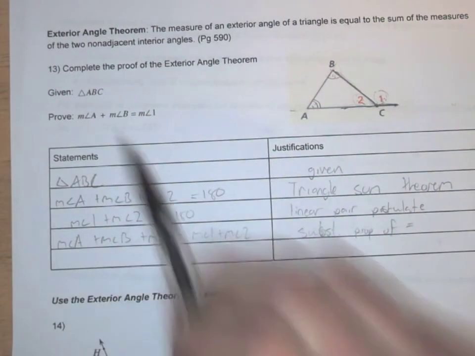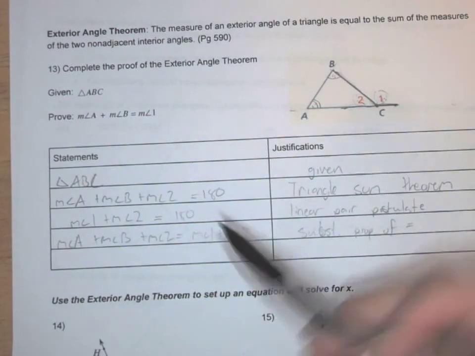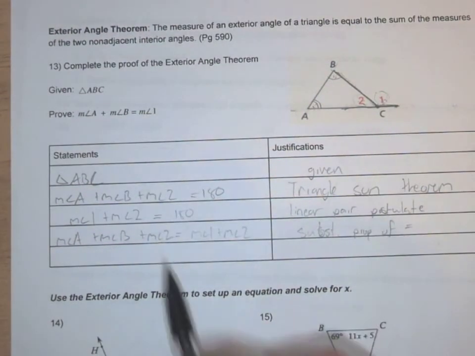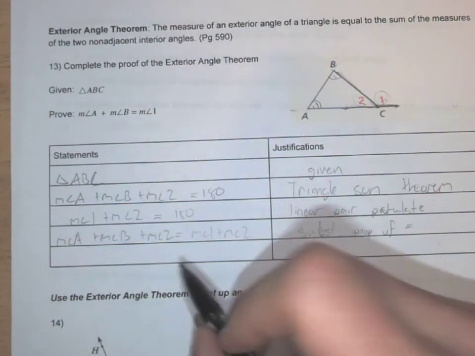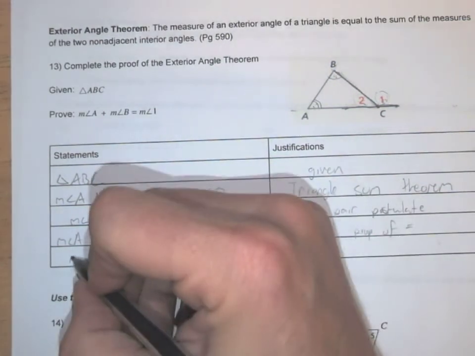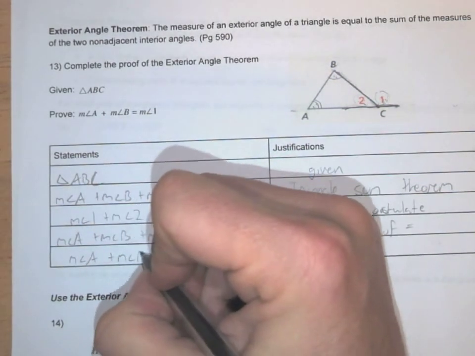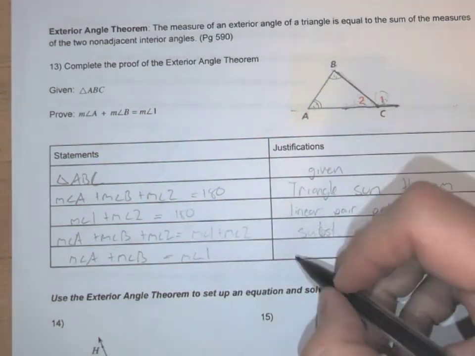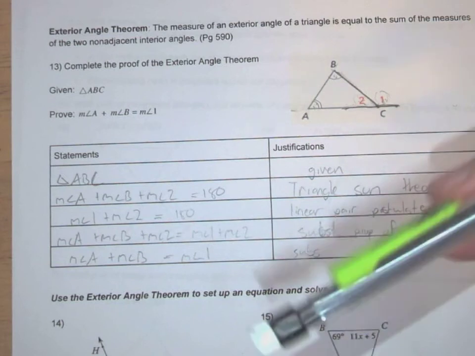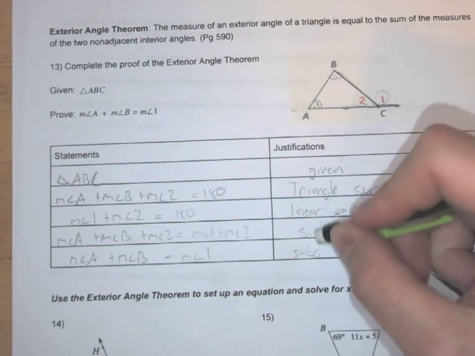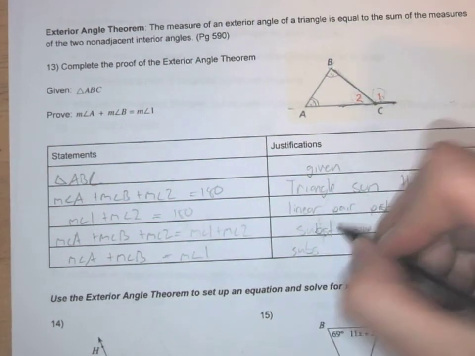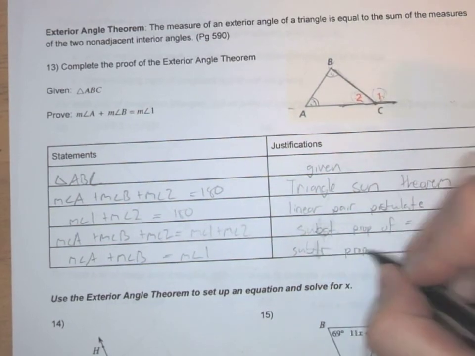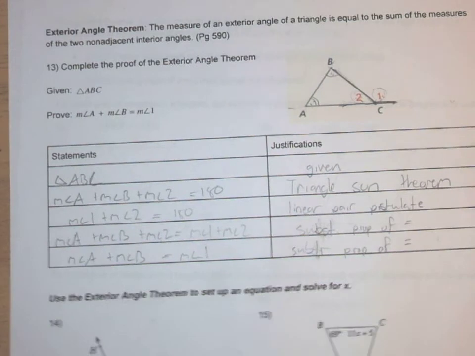Okay, now we're almost there, right? If we can just get rid of these angle 2's, then we're good. And we can do that because we can just subtract them from both sides like an equation. So measure of angle 2 obviously is equal to itself. So if we subtract measure of angle 2 from both sides, we're going to get measure of angle A plus measure of angle B equals the measure of angle 1, which is what we wanted to prove. And that's going to be subtraction. So this one was substitution. This one's subtraction property of equality. Cool. We're done.